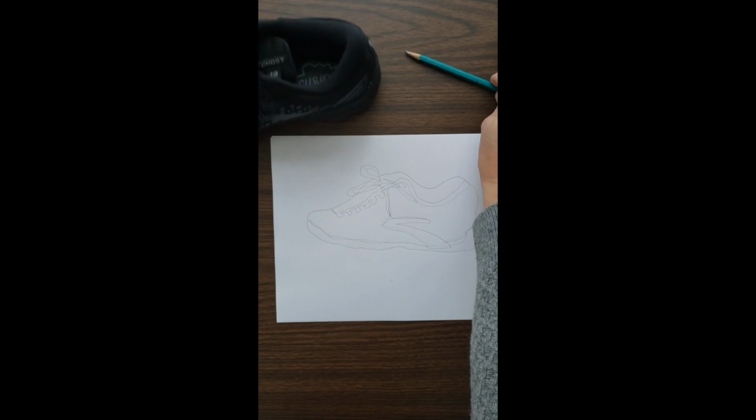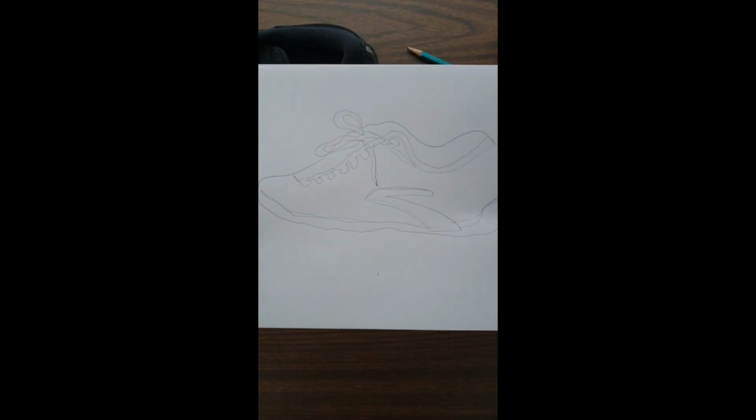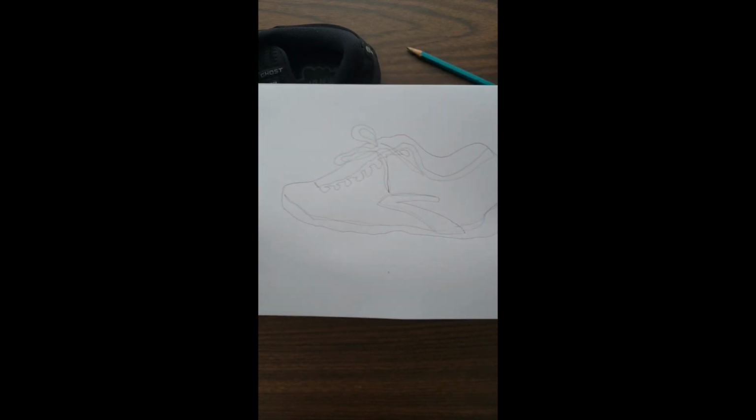Okay, so there is my continuous line. I did not lift my pencil up off the paper at all. That's my continuous contour line drawing.